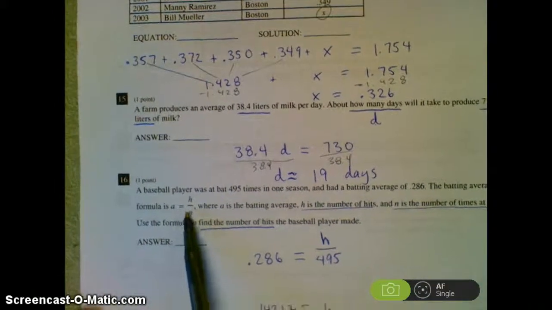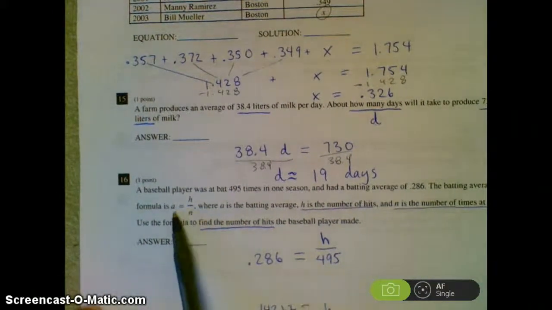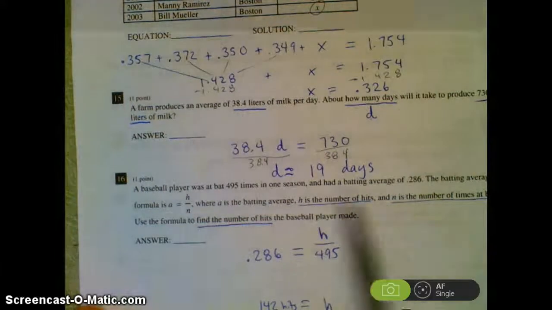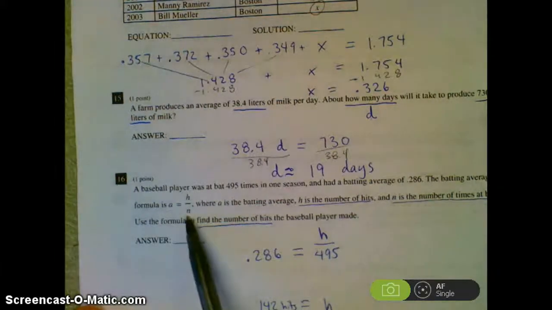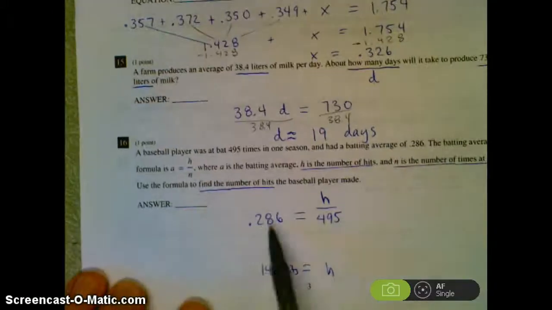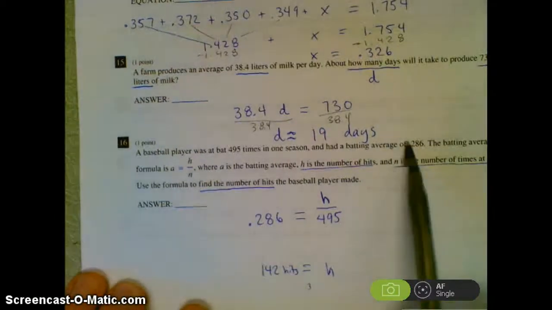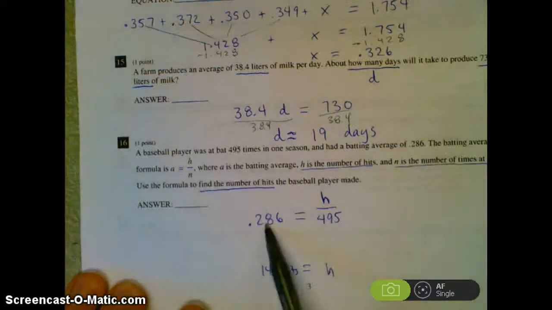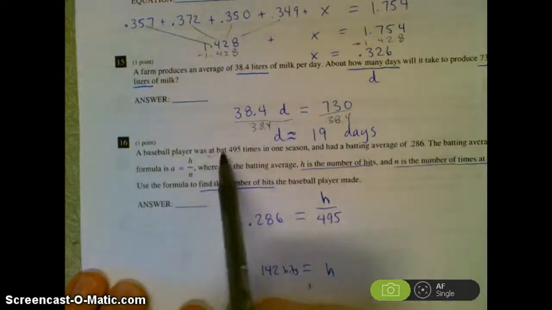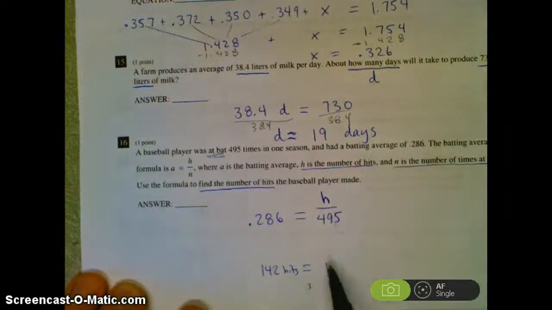For batting average, we're doing it again. I'm given the formula average equals H, the number of hits, divided by N, the number of times at bat. Once I know that, I can plug in what I'm given. He hit .286, his average. We don't know how many hits, but we do know how many at-bats, and then we can solve and find it is 142 hits.